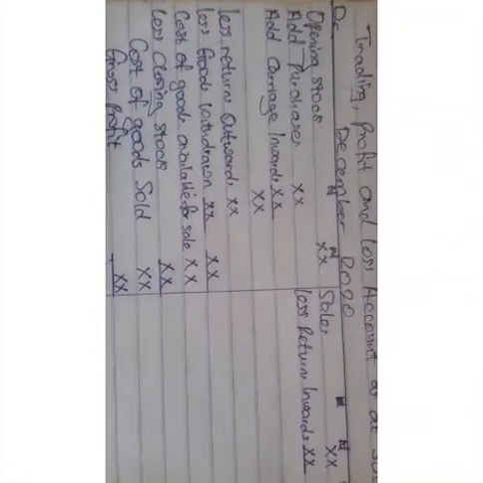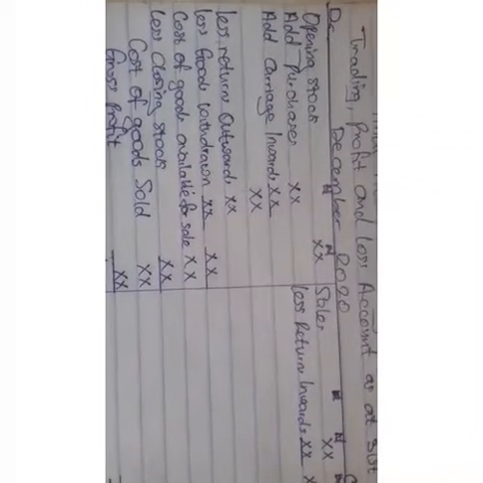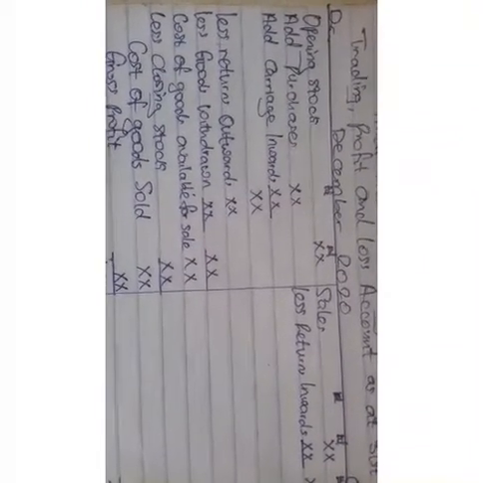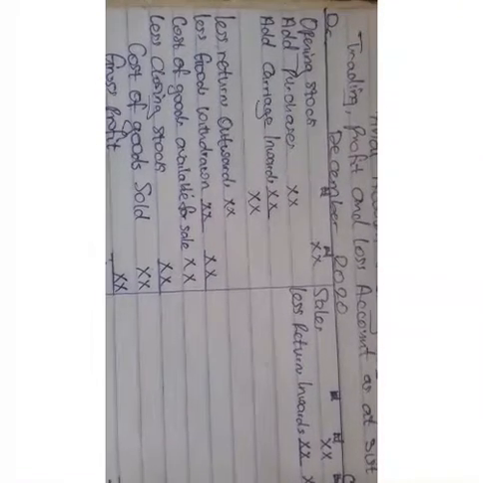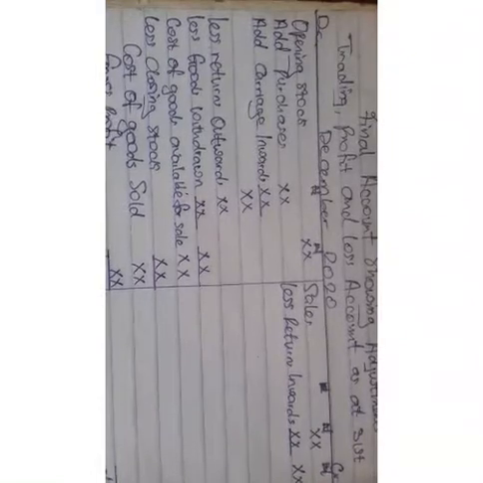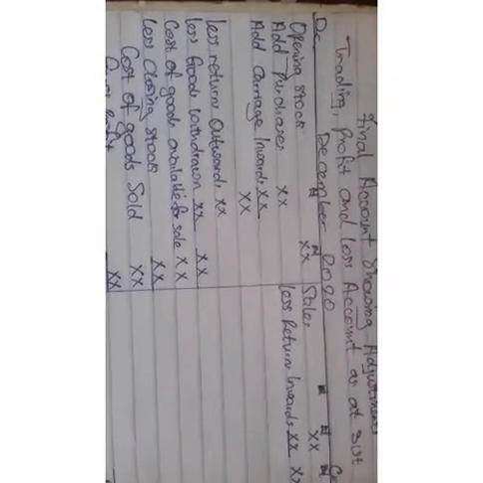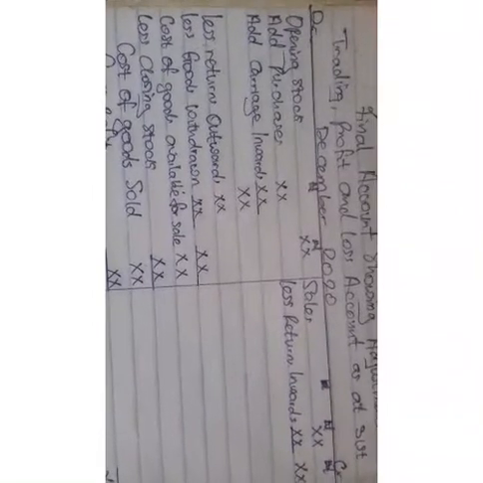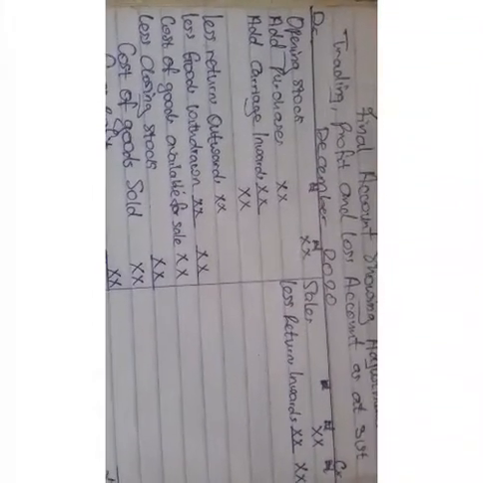The money that you use to carry the books from the supplier shop or from the market to your shop is what we call carriage inward. So that purchases and the carriage inward, you add it to the opening stock, which means that your stock has increased.